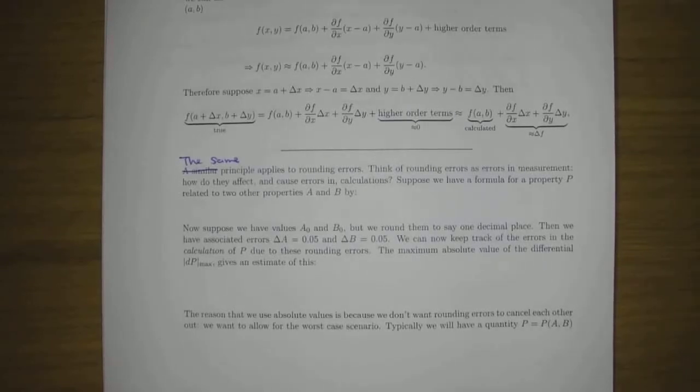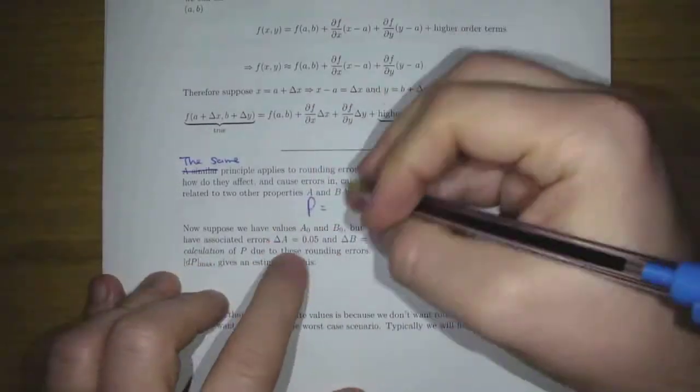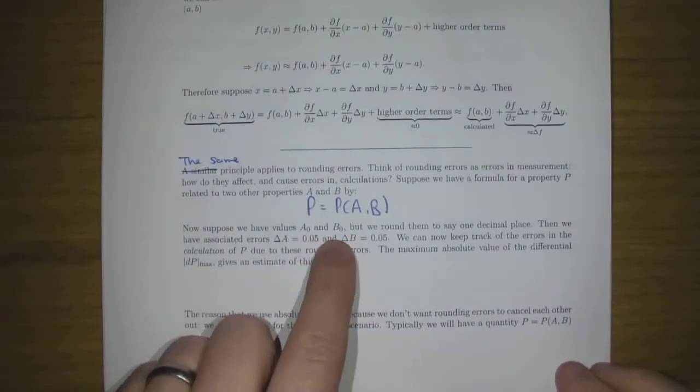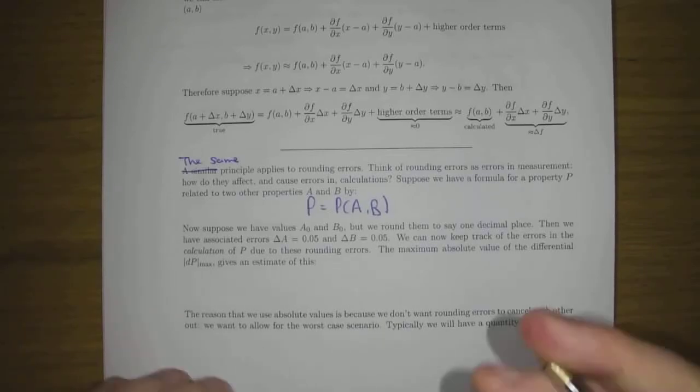Suppose we have a formula for a property P related to other properties A and B, so we've just got some formula here, say P, A and B. Suppose you have values of A0 and B0, they're your measurements of A and B, but you round them. So say instead of using pi, use 3.14. Instead of using 1/3, use 0.33. So what you can do is keep track of the errors in this calculation due to these rounding errors, and the maximum absolute value gives an estimate of this.